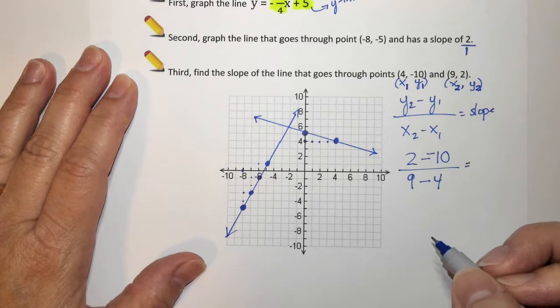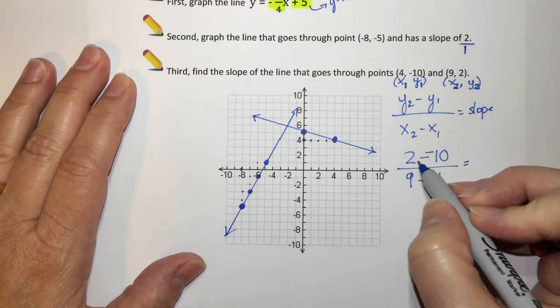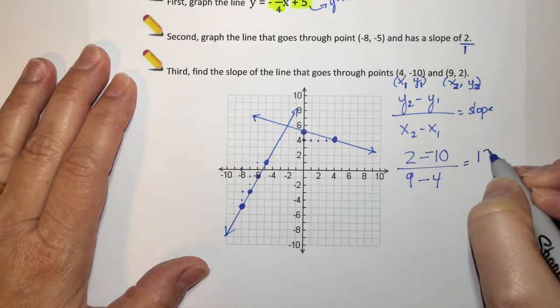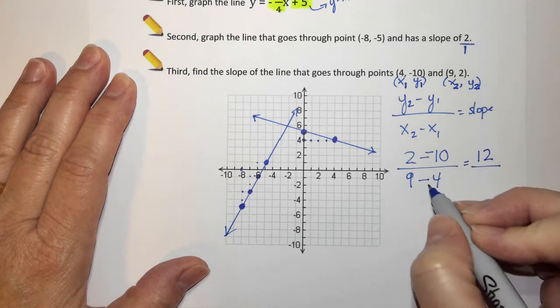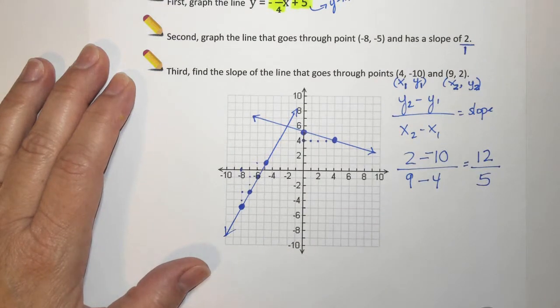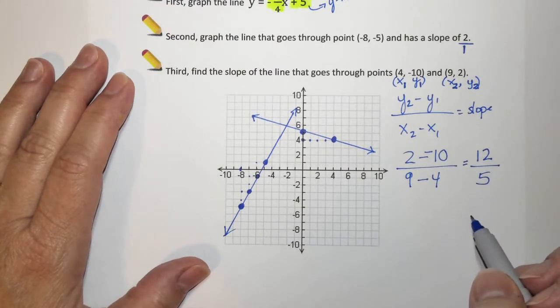It's not as complicated as it seems. 2 minus a negative 10 is the same thing as 2 plus 10, which is 12, over 9 minus 4, 5. And that's the answer. The slope of this line is 12 over 5.